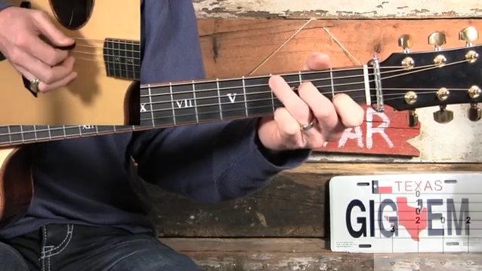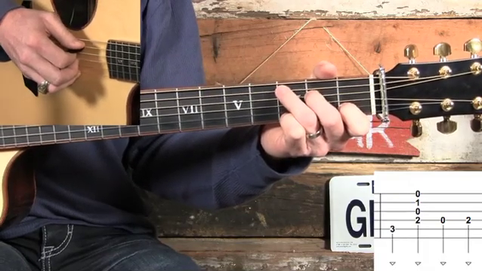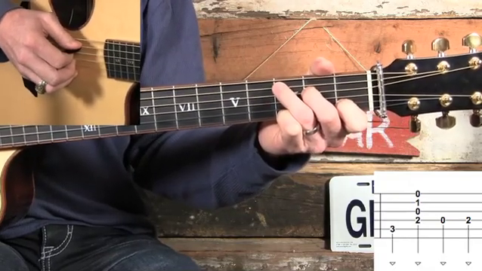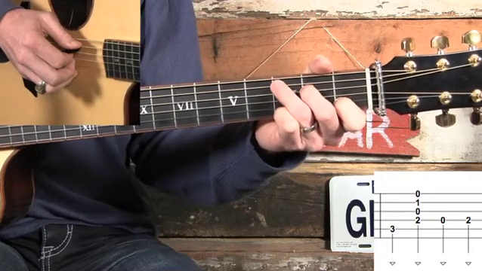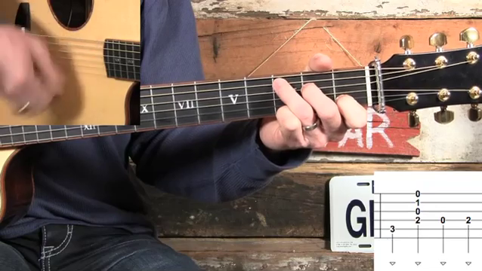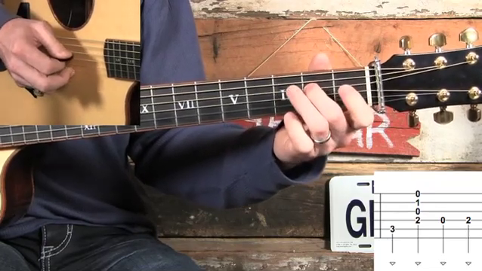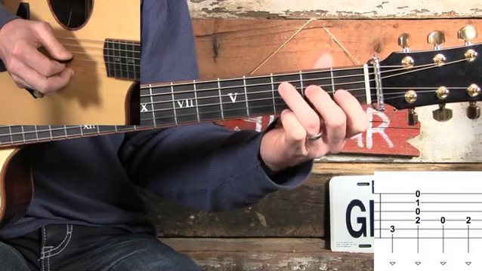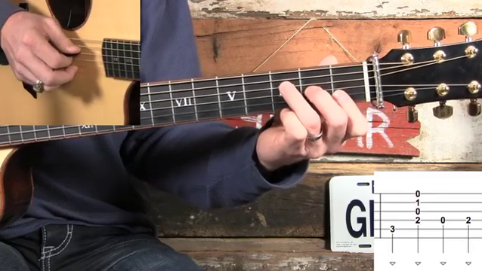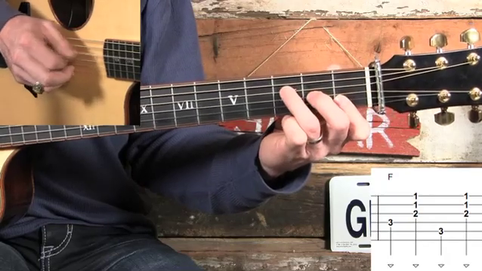Then measure 2, we're going to start a walk up to our 4 chord, which in this case is an F chord. Our 4 chord in the key of G was a C chord. In this case, it's an F chord. And we're going to do this simple little walk up, starting on the open D string, then a 2nd fret on the D string, and then that's going to take us right into that 4th measure there, the F chord. And so with our ring finger, we fret the 3rd fret.